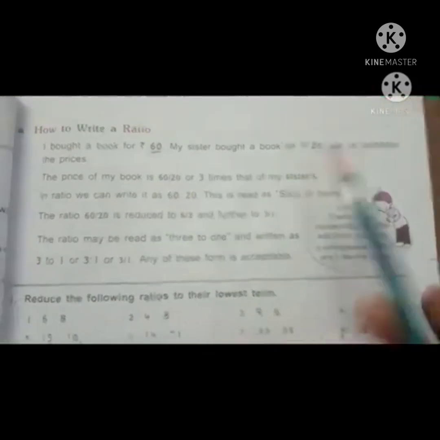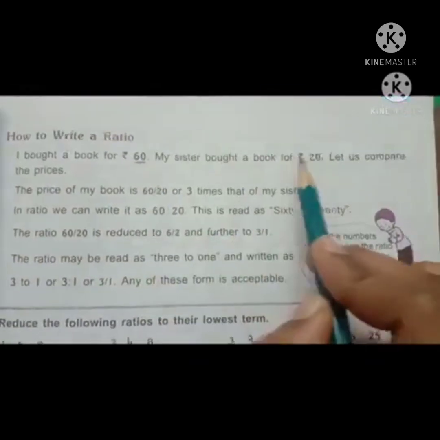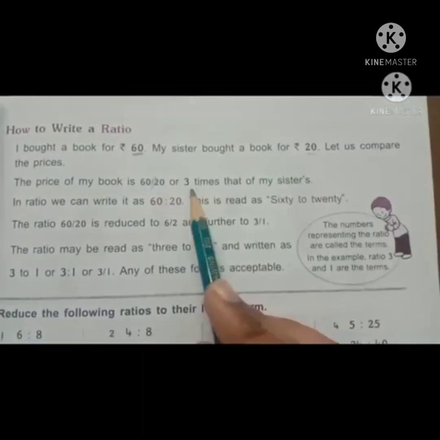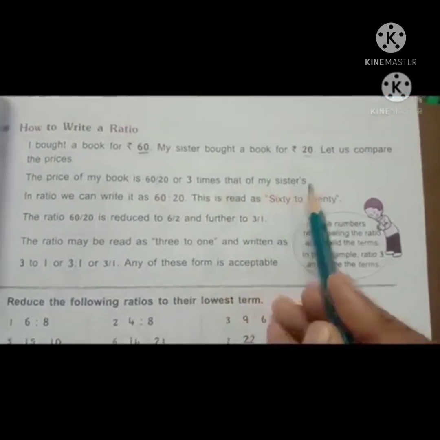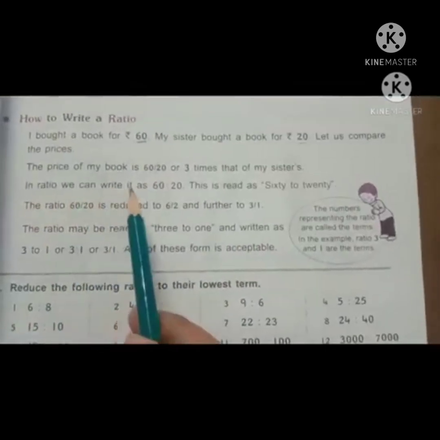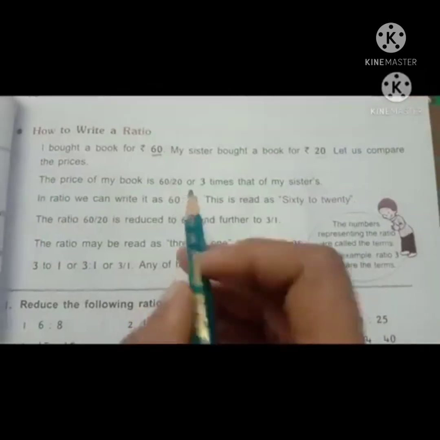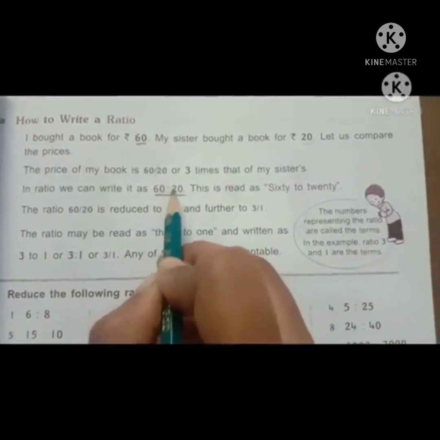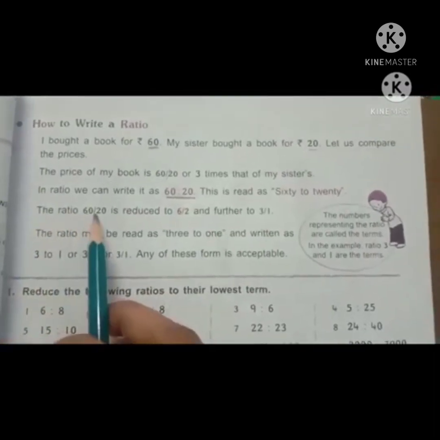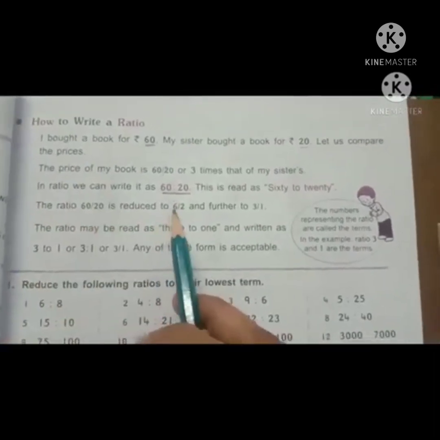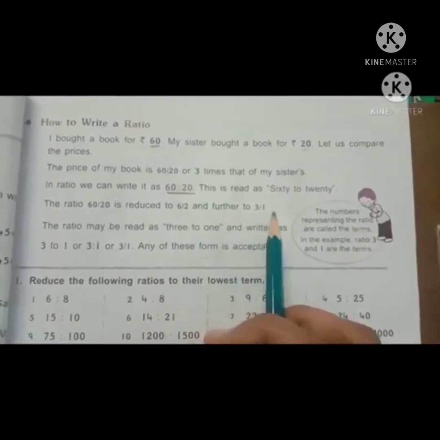3 times more, see, here it is 20 and here 60. It is 3 times, so it is 3 times that of my sister's. In ratio, we can write it as 60 is to 20. How will we write this ratio? 60 is to 20. The ratio 60 by 20 is reduced to 6 by 2, and further to 3 by 1.